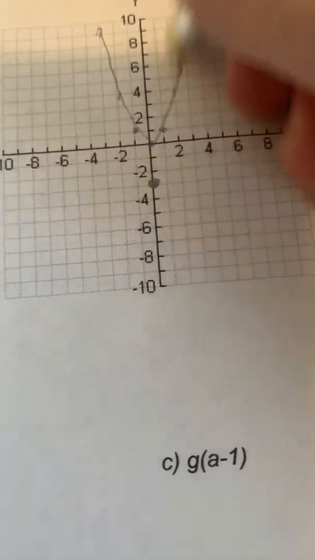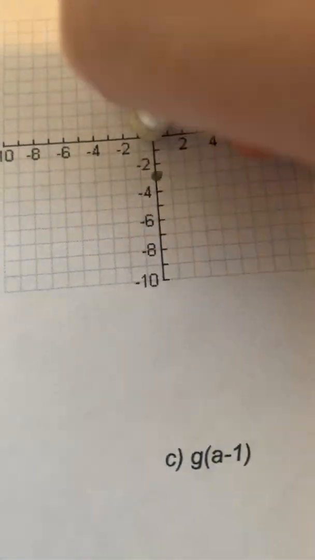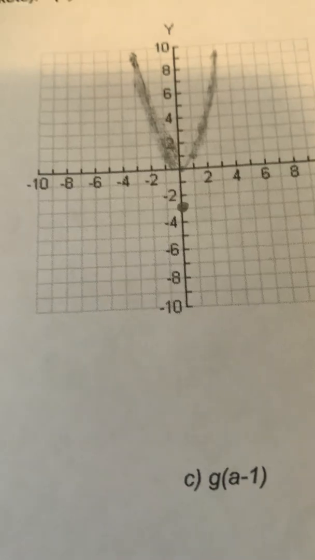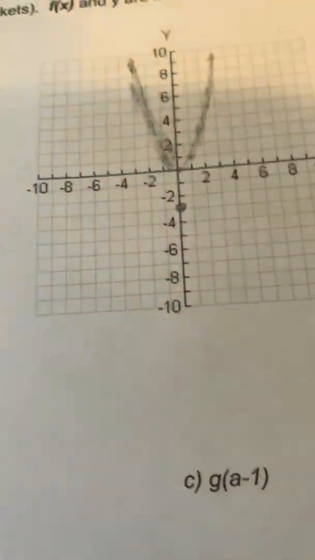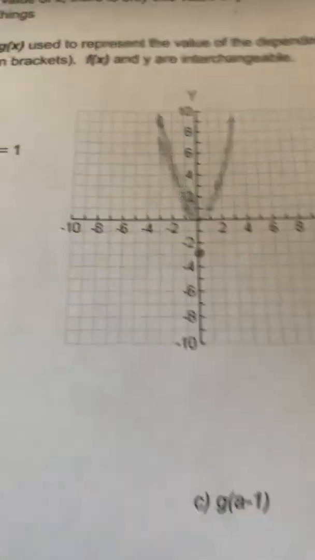Sorry, this is a bad eraser. It's not going to really work very well. Oh, we'll just work around it.